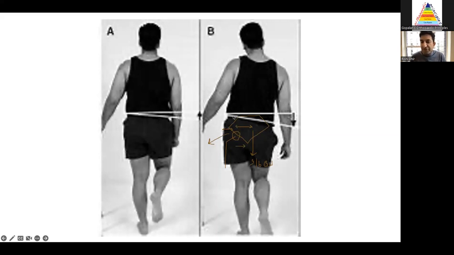Now that will have the effect of increasing the abductor lever arm. So the abductors will become more efficient and they won't have to work as hard. And it will also have the effect of reducing the body weight moment arm. So the body weight moment will go down and the abductors will become more efficient. So your total joint reaction force will go down. So the Trendelenburg is a compensatory mechanism. That's the way to think about it.